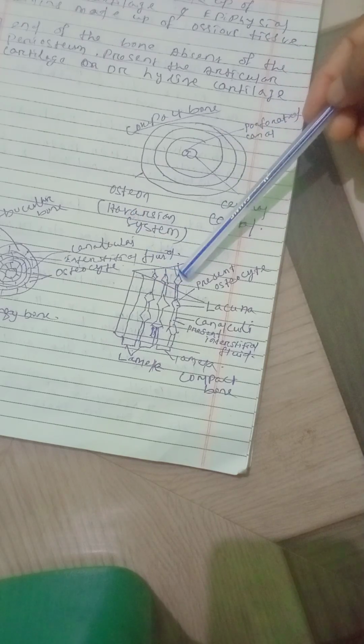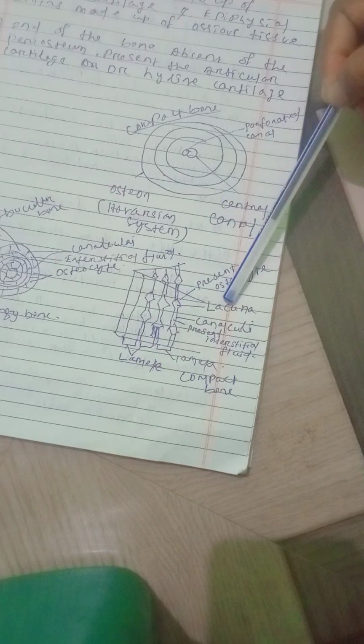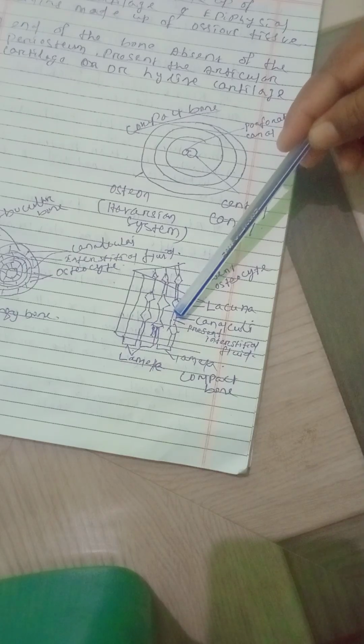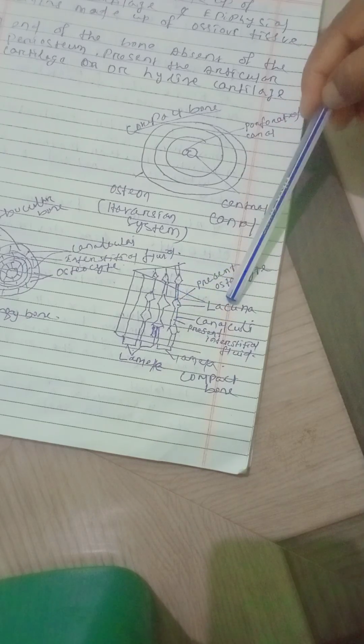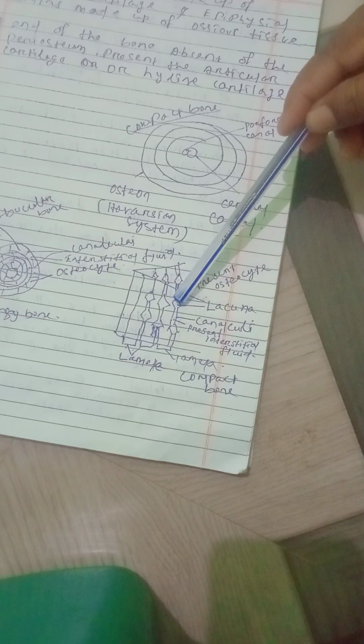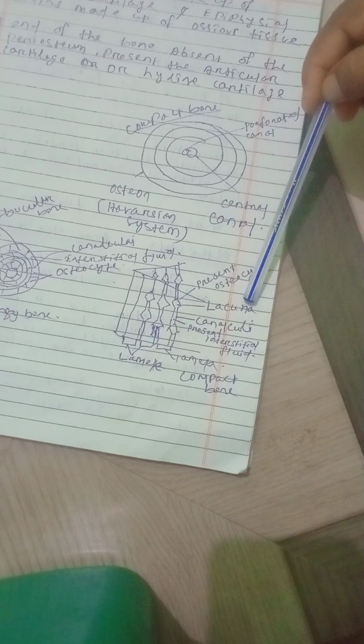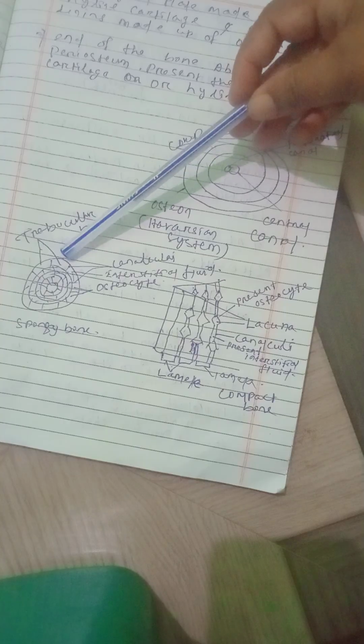This cavity-like structure is called the lacuna, and this is the canaliculi. In the lacuna the osteocytes are present, and in the canaliculi the interstitial fluid is present, and the interstitial fluid nourishes the osteocytes.